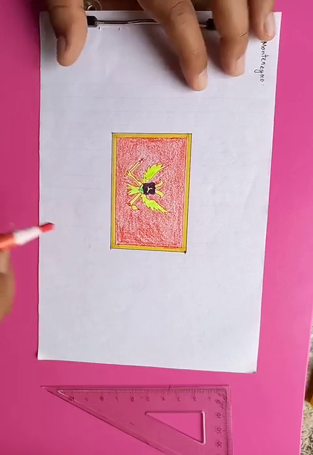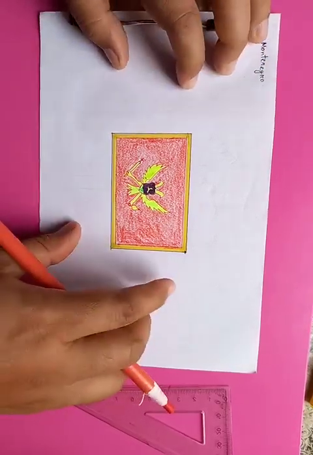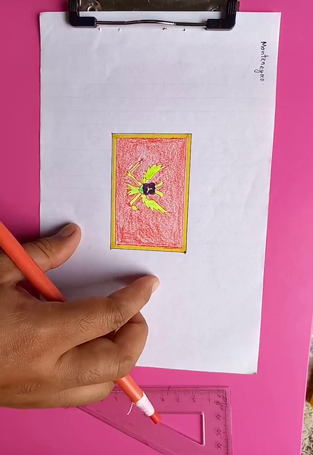So you can see the drawing is done, and it's the flag of Montenegro, the presentations.